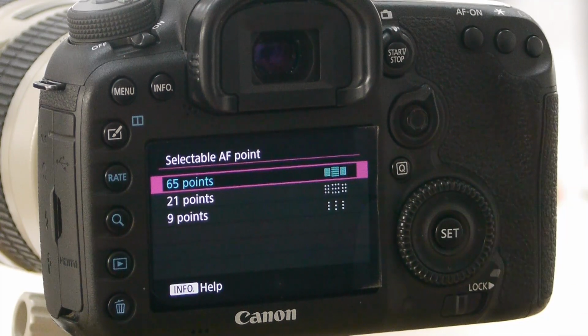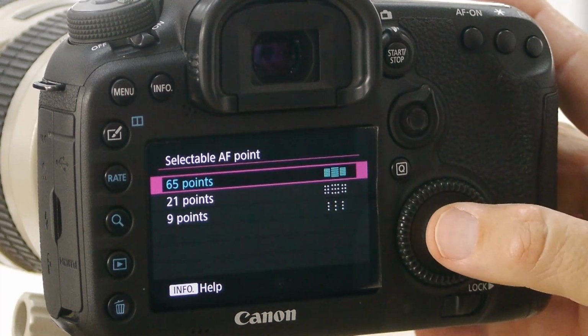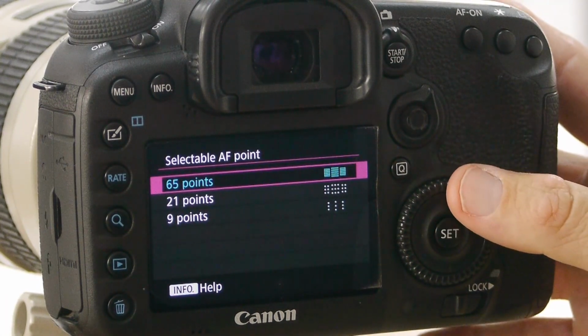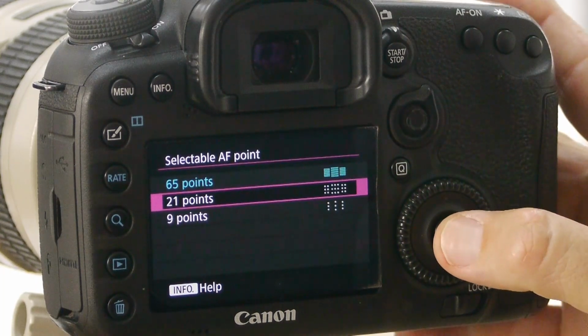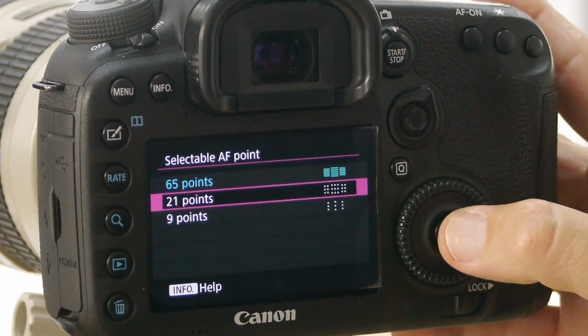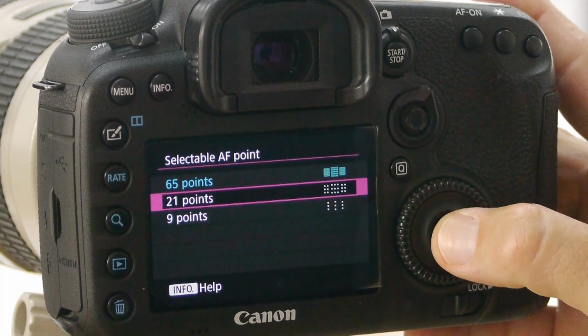So the default number of points that are visible in the viewfinder is 65, but if you find that it's too many points and you're taking a long time to navigate from one side of the screen to the other, then you can choose another option, which is 21 points. So this reduces the number of focus points, and it makes it much quicker to navigate around the screen. You do lose some coverage at the top and in the diagonal corners.